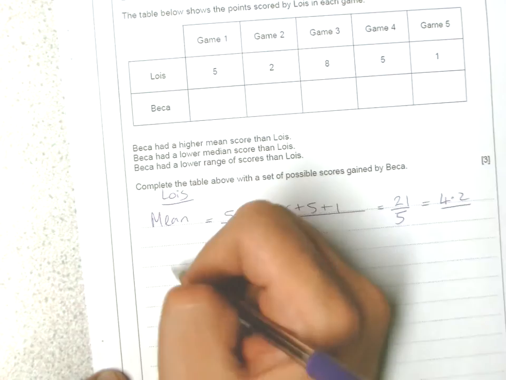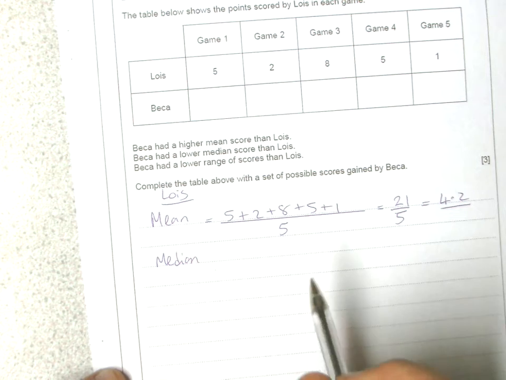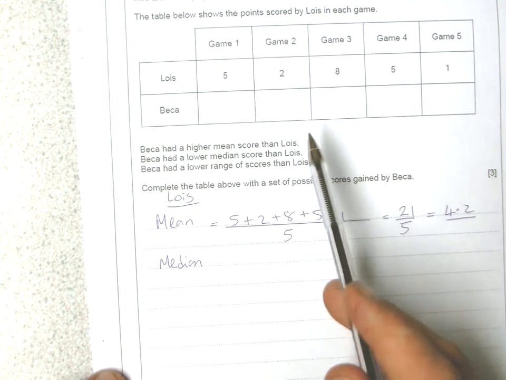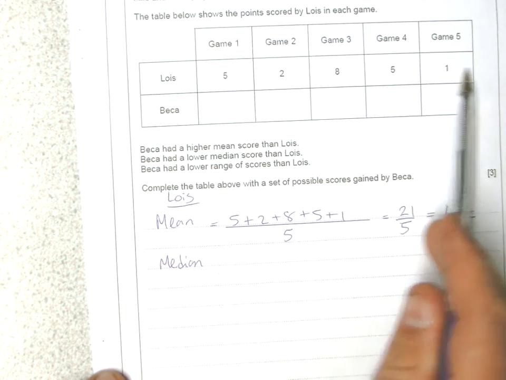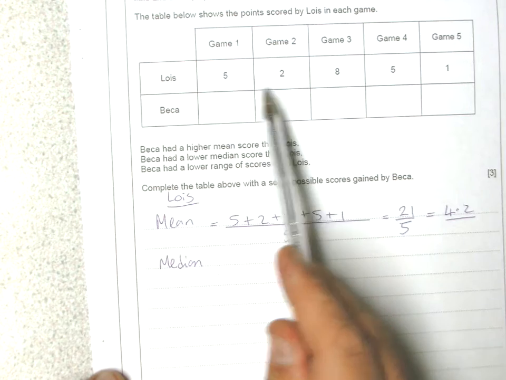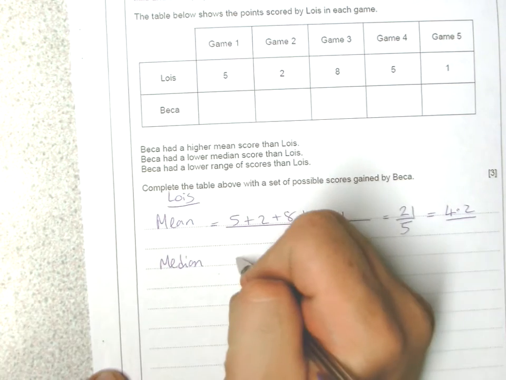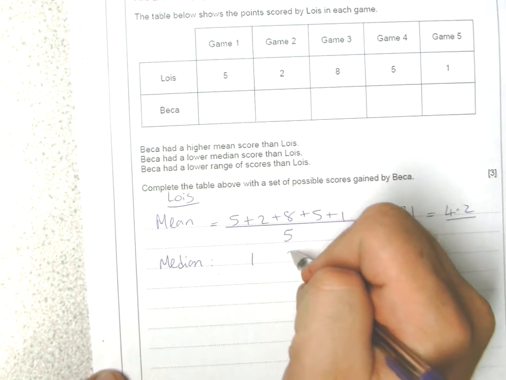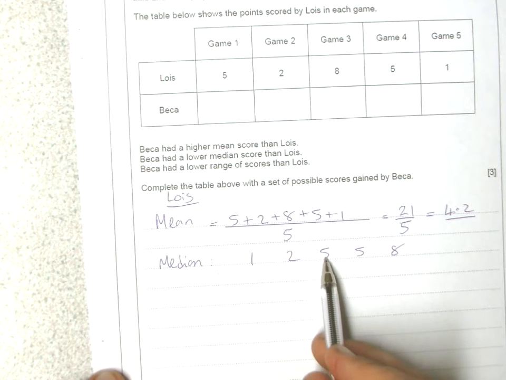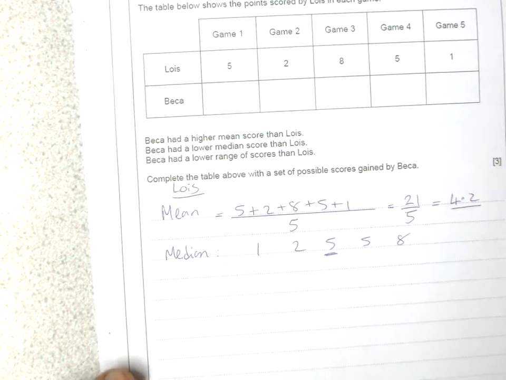Next, her median. The median is the middle value, of course, and when you work out the middle, it's really important that you put them in order first. You don't want to be looking at this here and say, there you go, that's in the middle. The values need to be in order. So if I put them in order, 1 comes first, then 2, then 5, 5, and then 8. So as it happens, 5 is the median. That's the middle value.